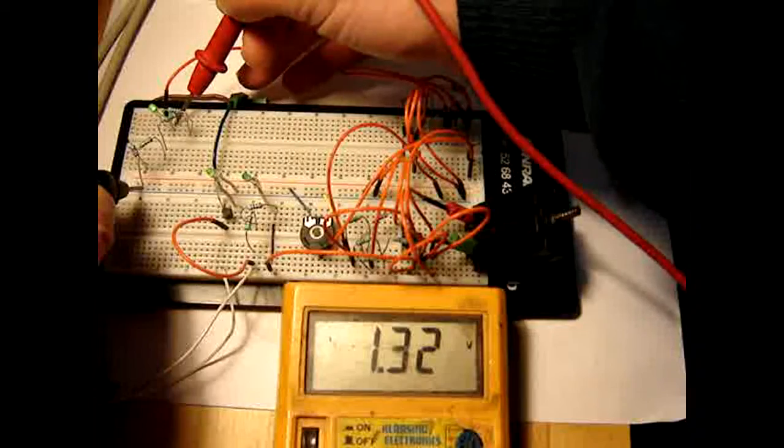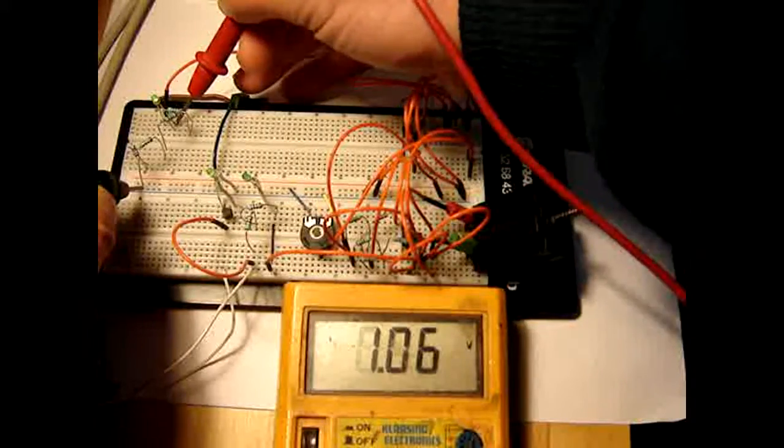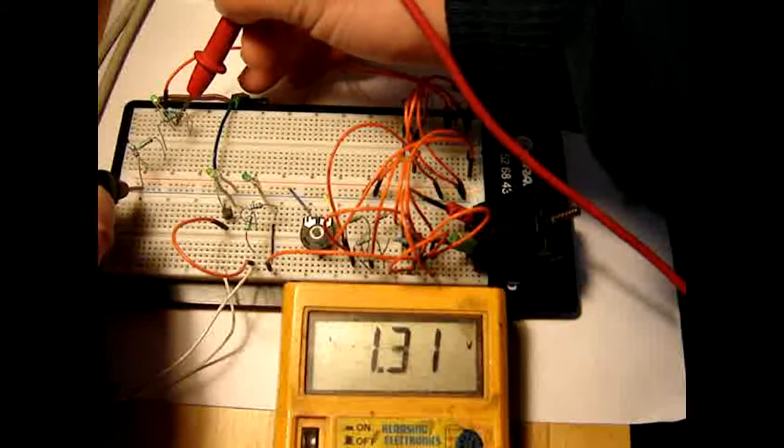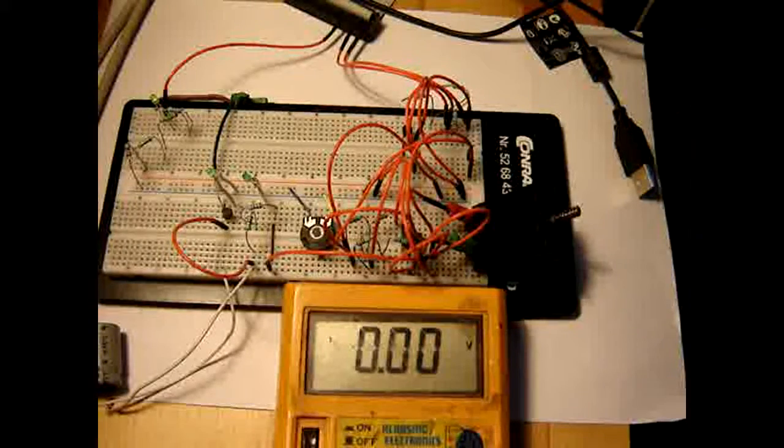And of course that is due to the LED. So the LED does have absolute influence in everything.